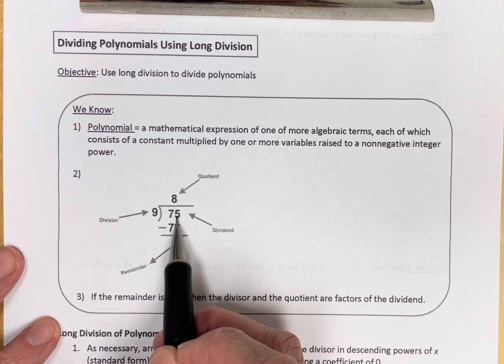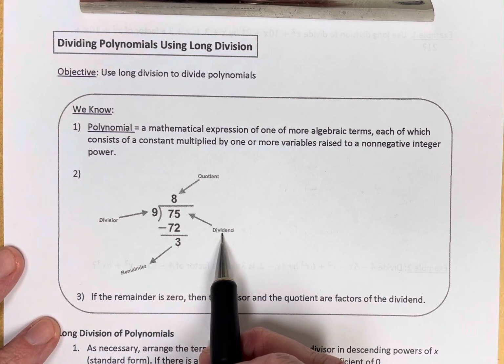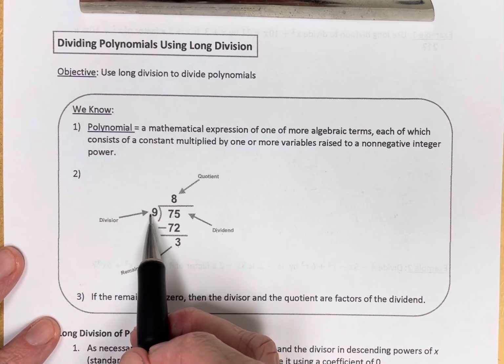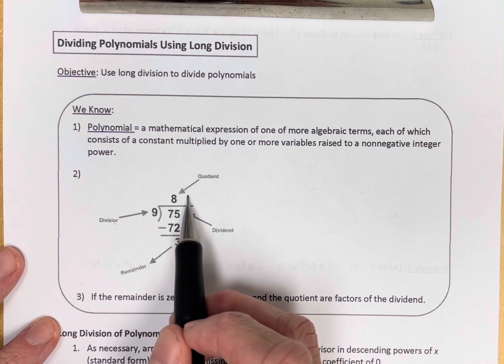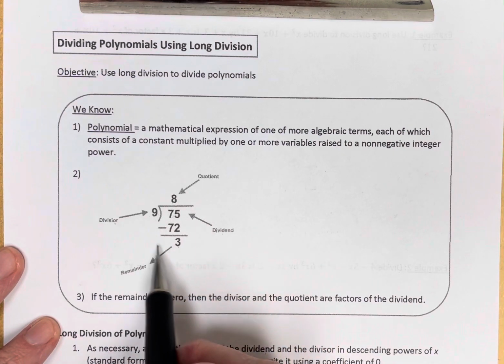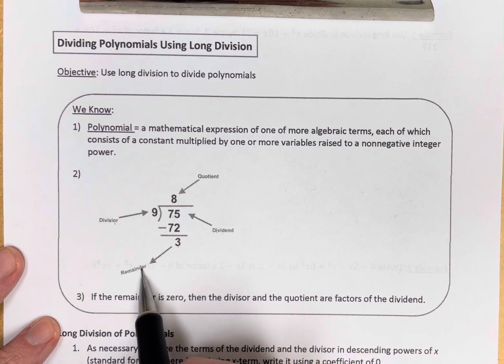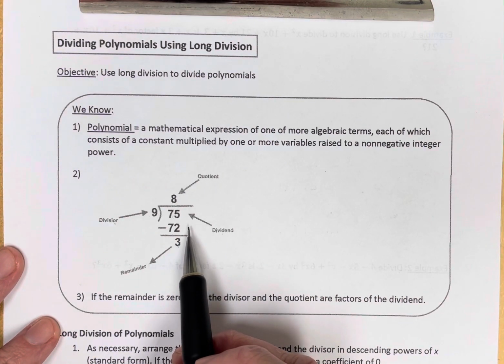So 75, the number that's under the division symbol, is called the dividend. 9, I'm going to divide 9 into 75. The 9 is called the divisor. The answer up here is called the quotient. And then when you do all the math, you will have a remainder. If it's 0, that means that it goes in evenly, if you'll remember. Otherwise, it's a remainder that you add on to the end.